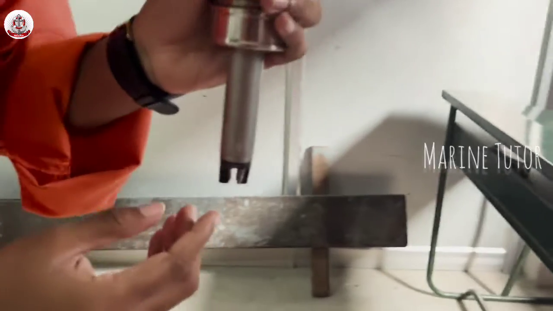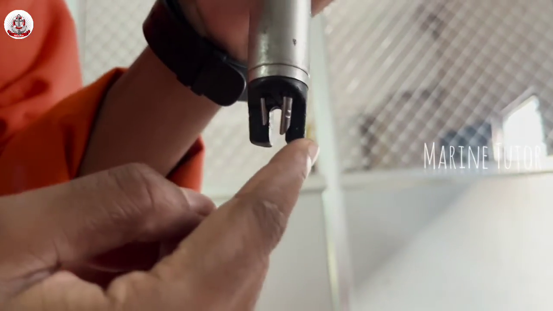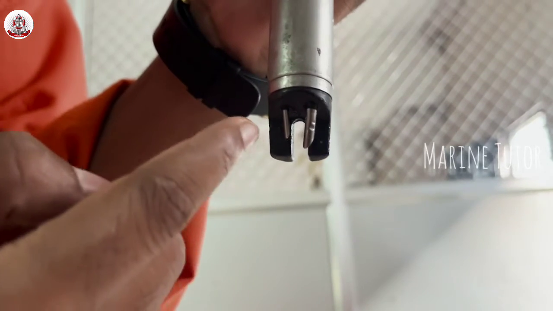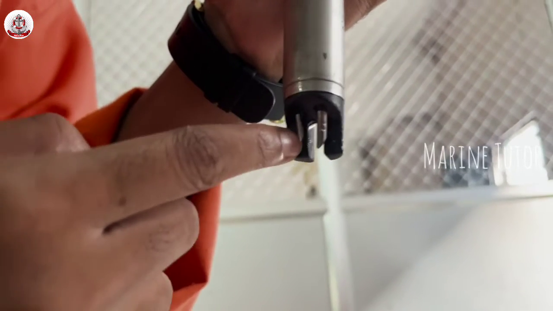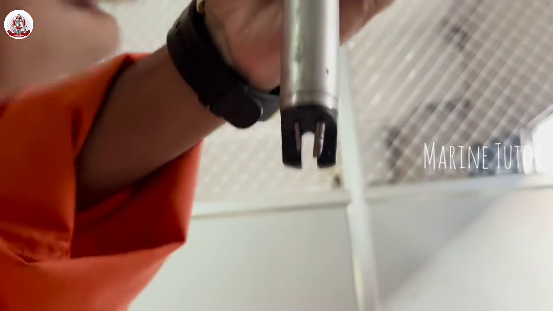See over here. One tip is for ullage and interface and one tip is for temperature. We can measure the ullage and interface from this tip and we can measure the temperature from the other tip. This is how the UTI tape works.